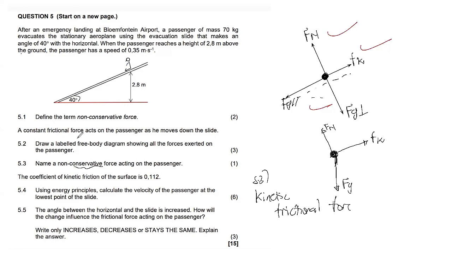If you can just allow me to go back to this here, we can see that from our free body diagram, Fn is equal to Fg perpendicular. But why am I making you look at this? It's because when we want to calculate our kinetic frictional force, we say Fk is equal to mu k multiplied by N, right? So what is our mu k? That's 0.112. That's our coefficient. But then our normal force must be equal to the Fg perpendicular.